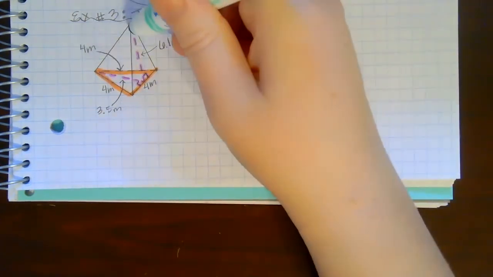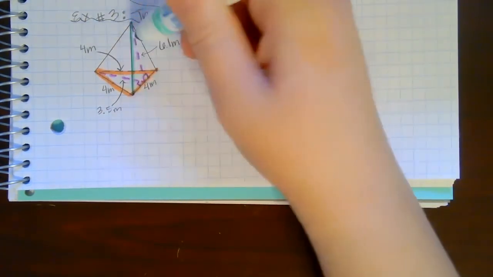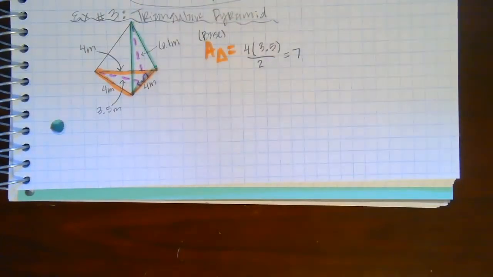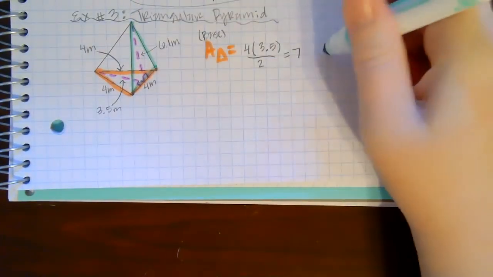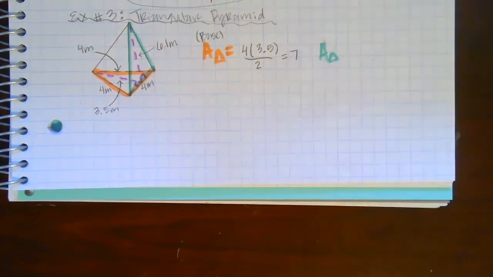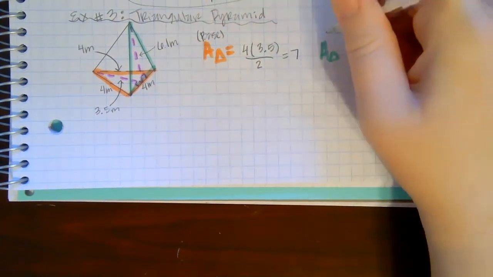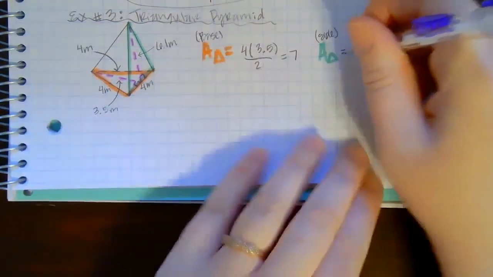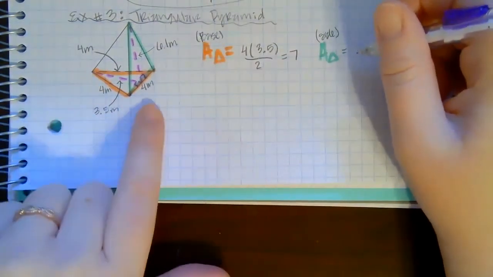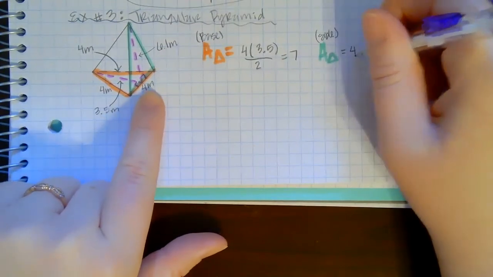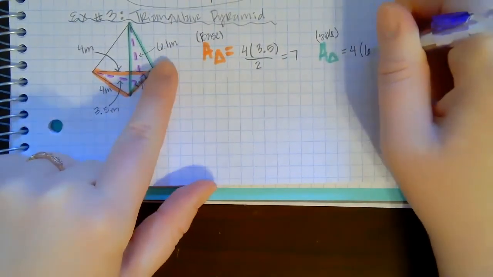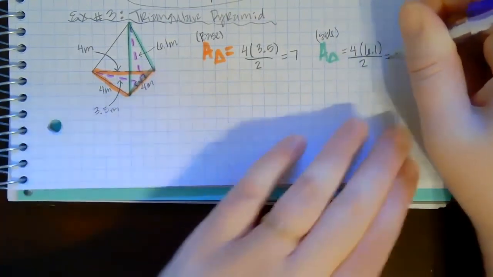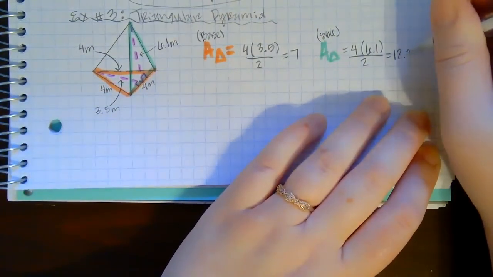And then I'm going to do the side triangle here. Okay, so I'm going to find the area of the other triangle. I'll just put side. Okay, so then that's going to be base is still 4, but the height this time is 6.1 divided by 2, which gives me 12.2.